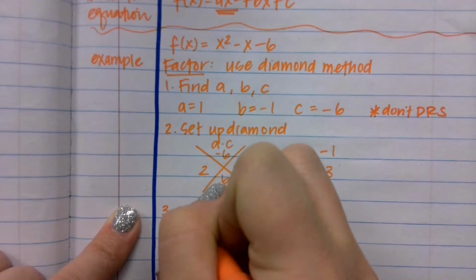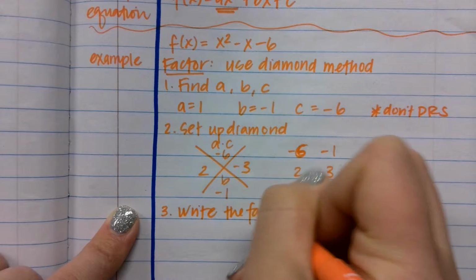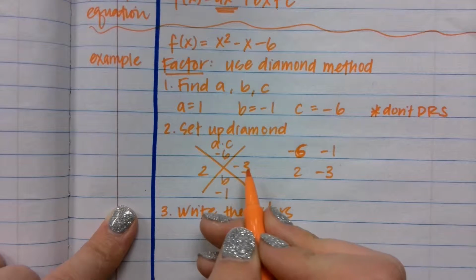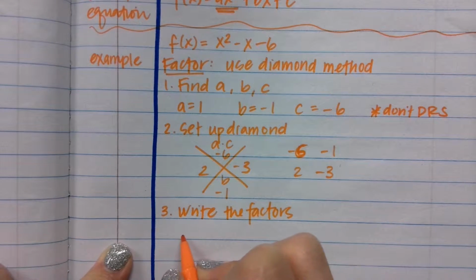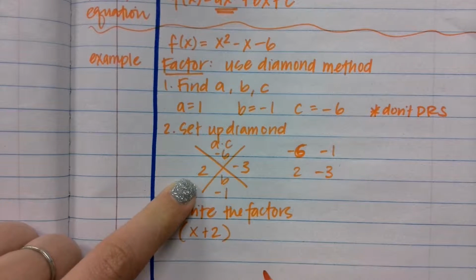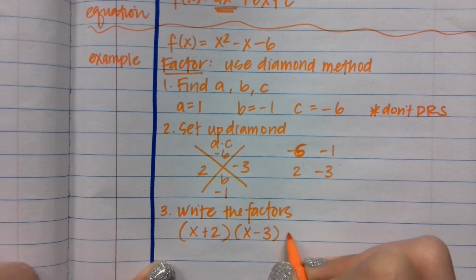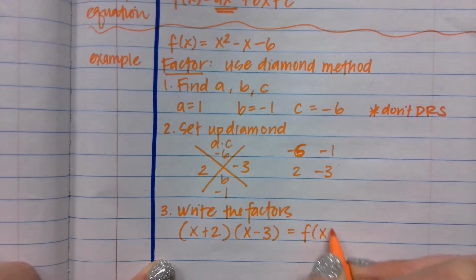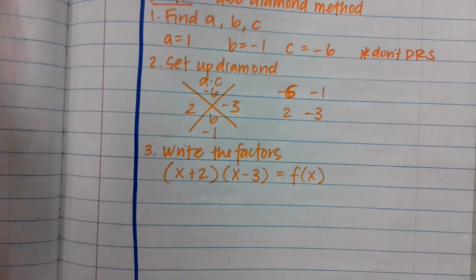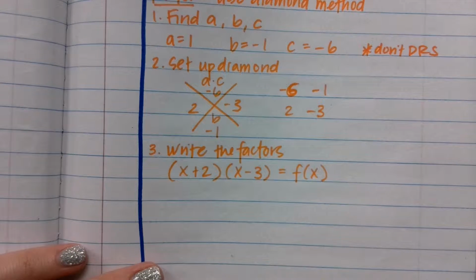Our third step is write the factors. We take our diamond and we use these numbers here on the sides to write our factors. Our factors in this example would be x plus 2, because this 2 is positive, and then x minus 3. All we have done is taken our expanded quadratic equation and now written the factors.